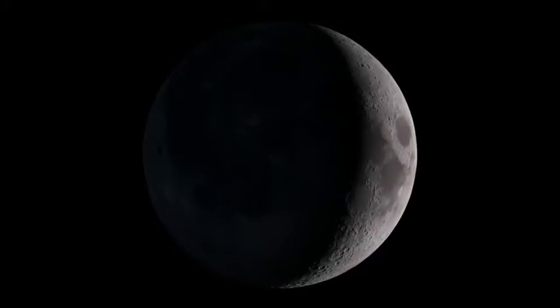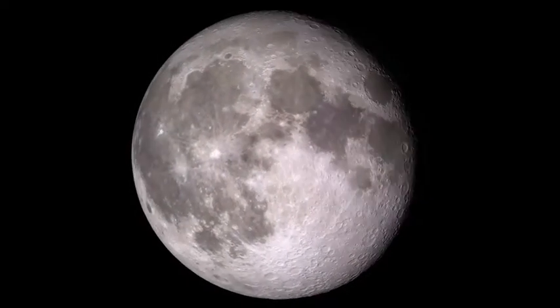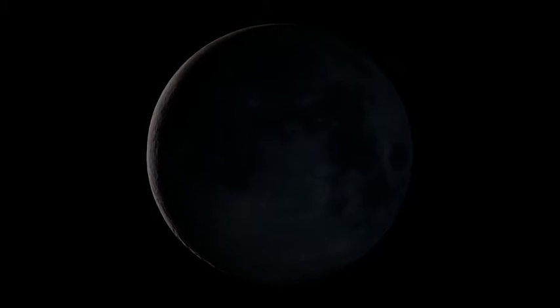The change in the moon's appearance depends on where the moon is in its orbit. These changes in how the moon looks from Earth are called the moon's phases. Let's learn about the phases of the moon.